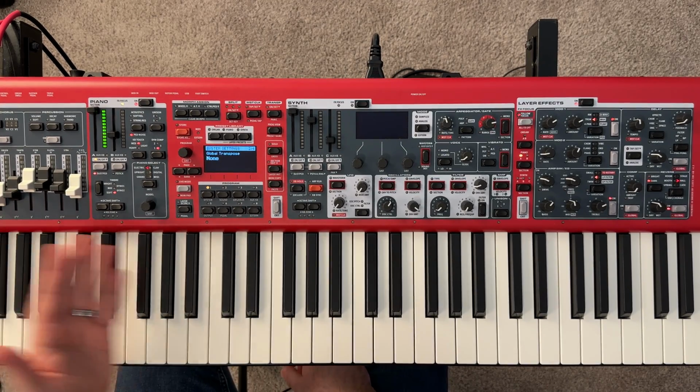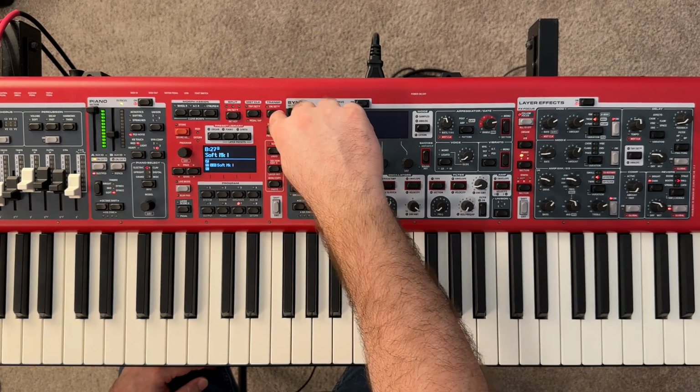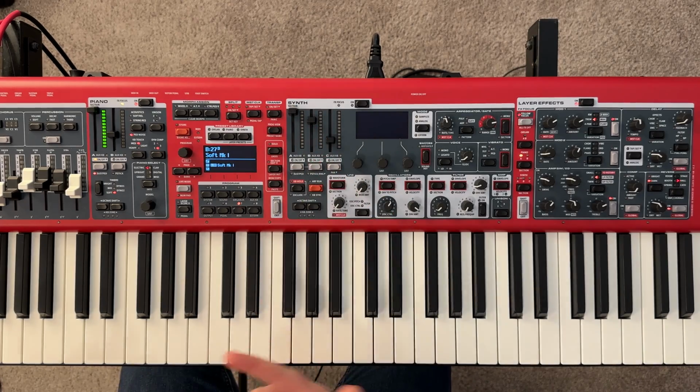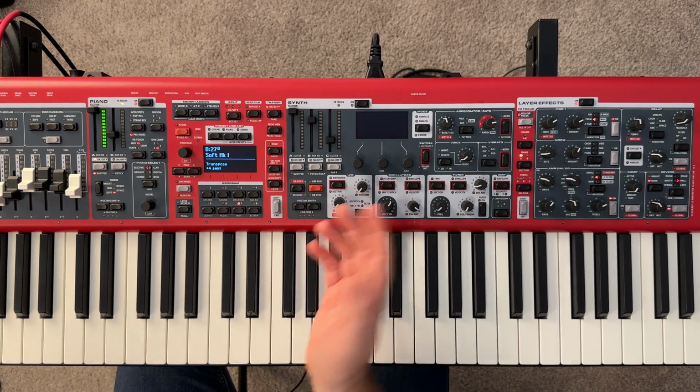So those are your 2 options for transposing. 1, through the system settings, or 2, through the dedicated transpose button. Now, I think the dedicated transpose button's really nice because it gives you a quick way to turn it on and off. And I think this lends itself most to that live use where there's just a part of a song that's transposed or one song in your set and you just want to tap that.